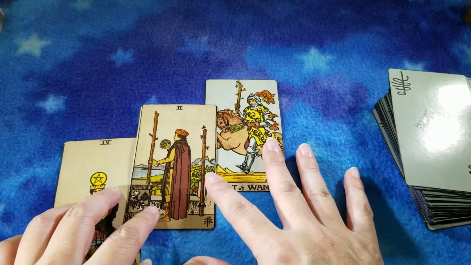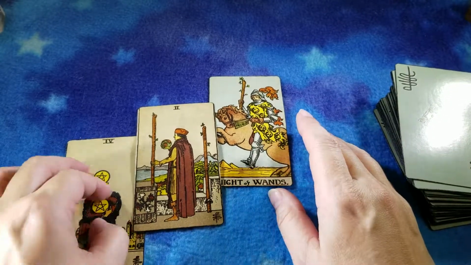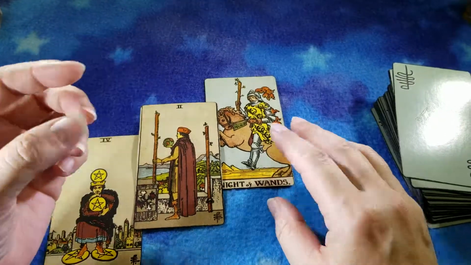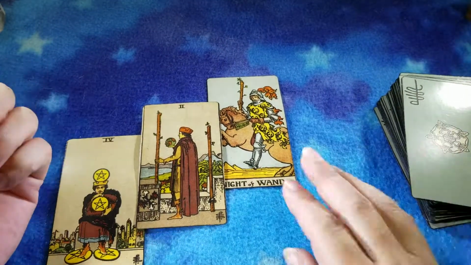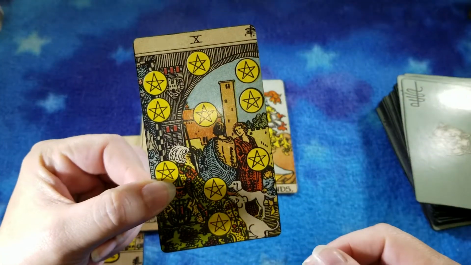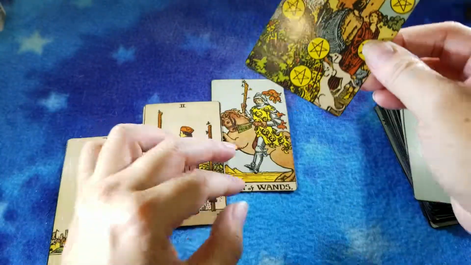All right. So now you have the seeker themselves, the first branch, the second branch. Now you're going to have the third branch, which is going on the top. This would be the card that's the present. So this is who the seeker is. This is the present situation that they're going through. Okay. So we have the 10 of Pentacles.